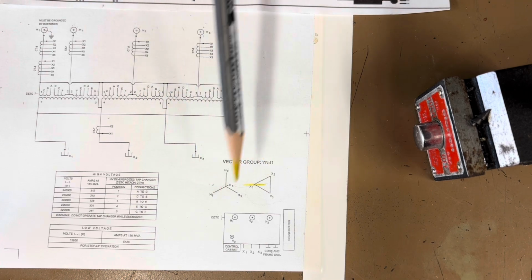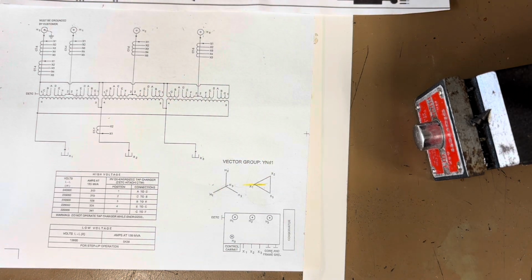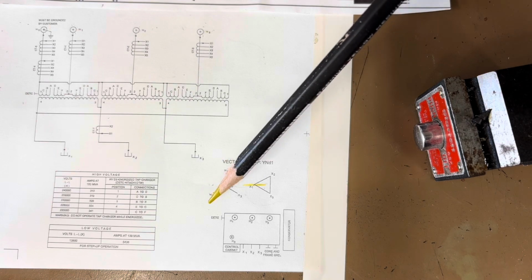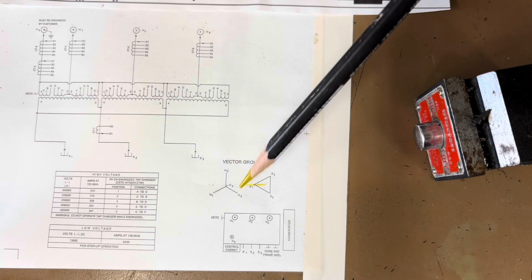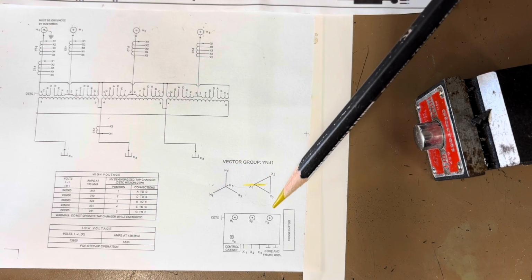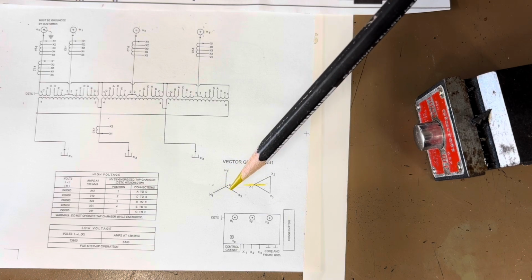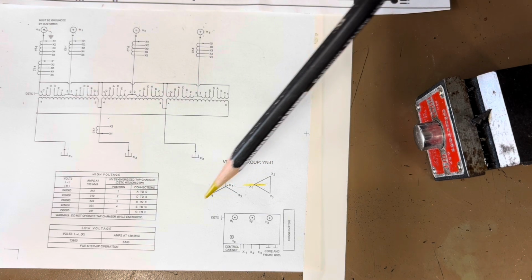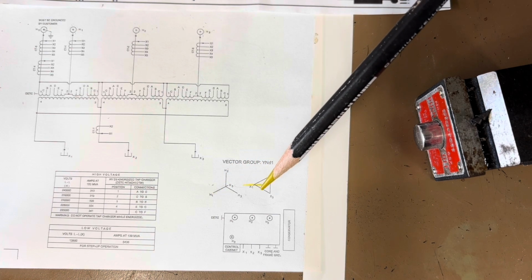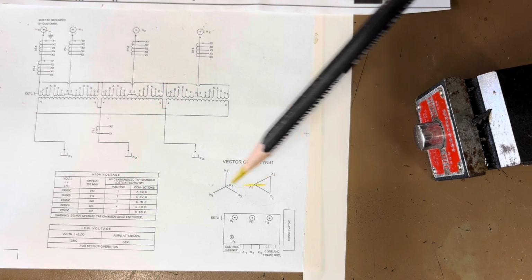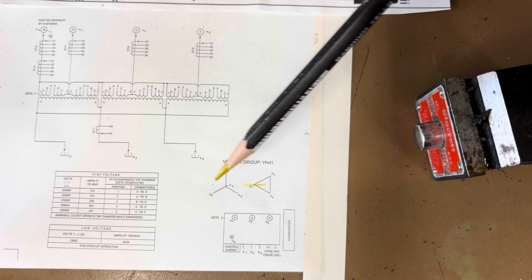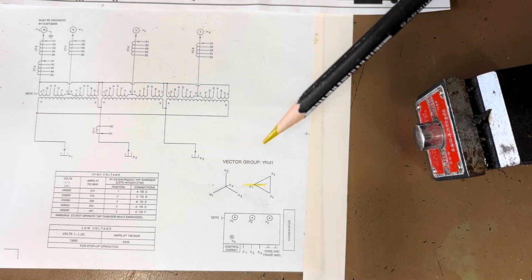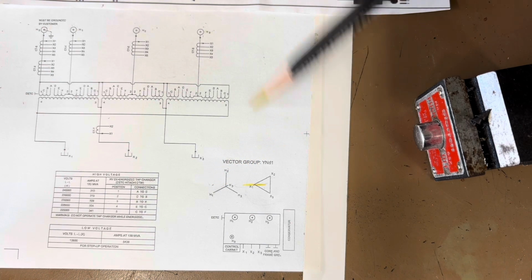Here's the vector group diagram. H1, H2, H3, X1, X2, X3. So if we were to draw a clock here with 12 o'clock being on my H1 and overlay the X on top of that, you would see that the X1 is at 1 o'clock, hence the YND1.